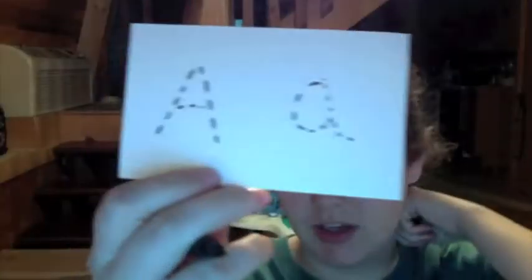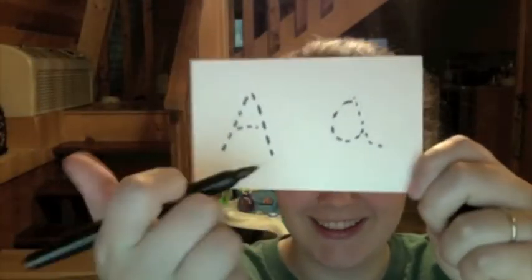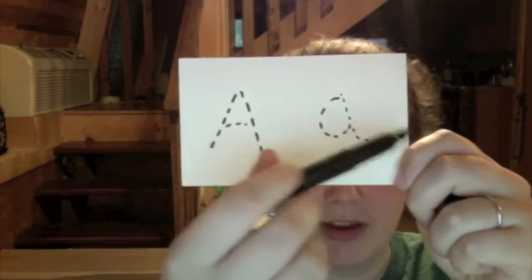Like that, only that looks like a Q. That's a really bad A. But you get the little A there, but lowercase a. But you get the point. And then you can have them trace over that. You can have them write the letters, whatever you want.